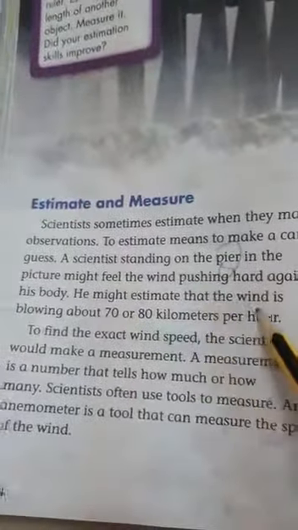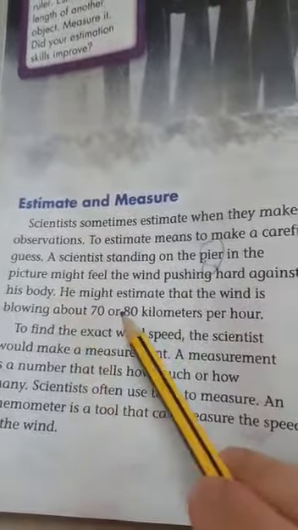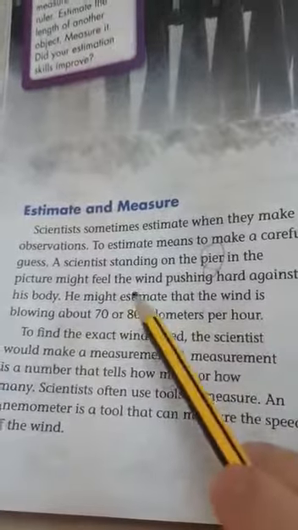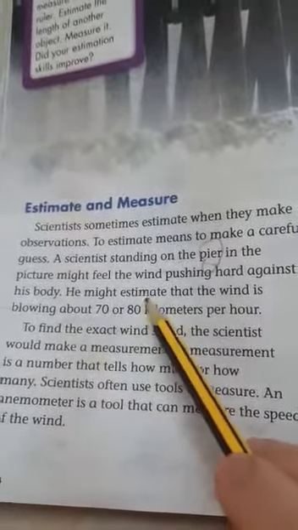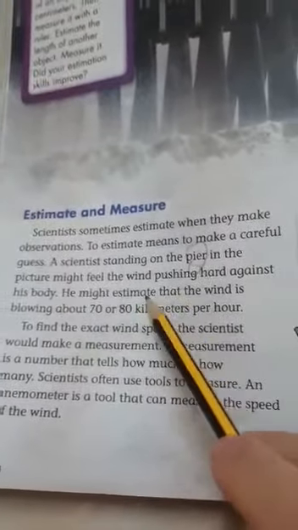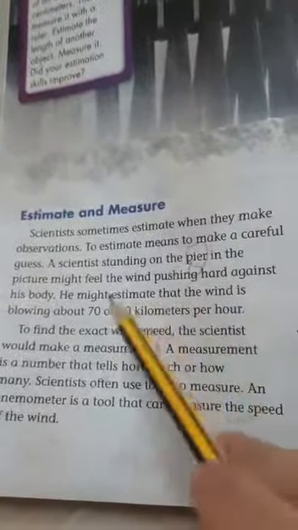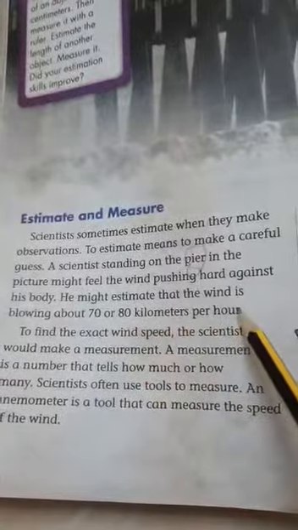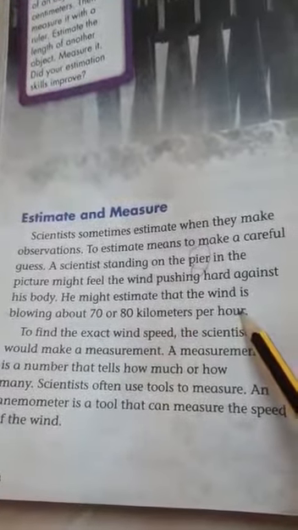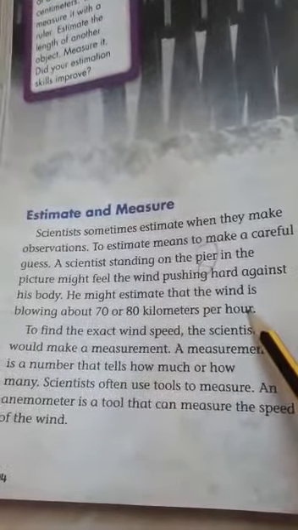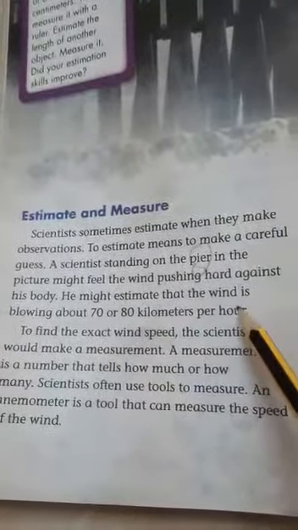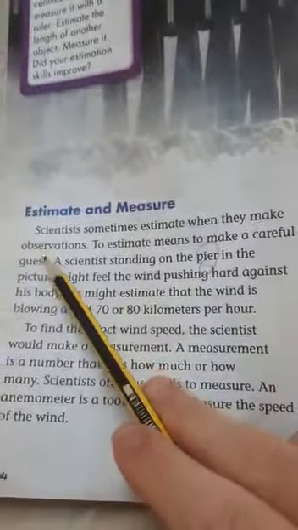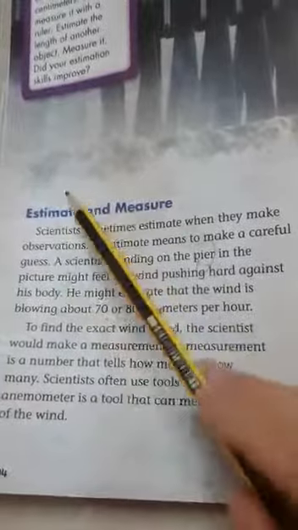Now we will complete. He might estimate that the wind is blowing about 70 or 80 kilometers per hour. So without using tools, he said what? The scientist estimated, he thinks that the wind is blowing about 70 or 80 kilometers per hour. Again, he didn't use any tool to measure that. He thought about that by himself. He made a guess. Okay, this is the meaning of estimate.